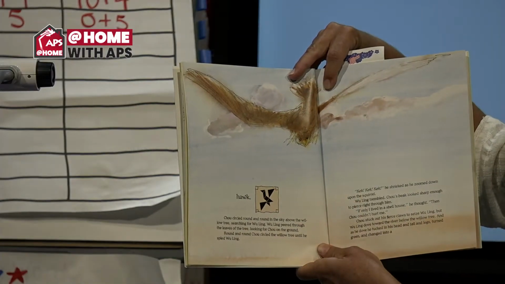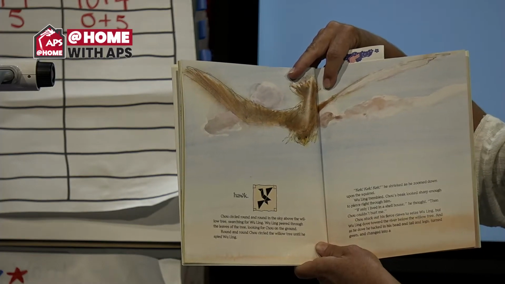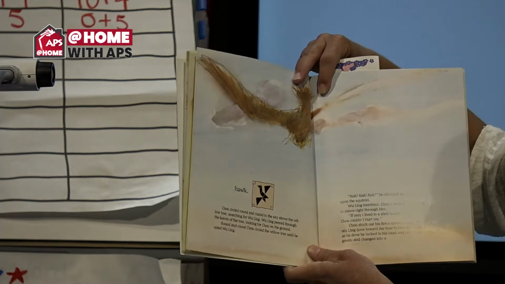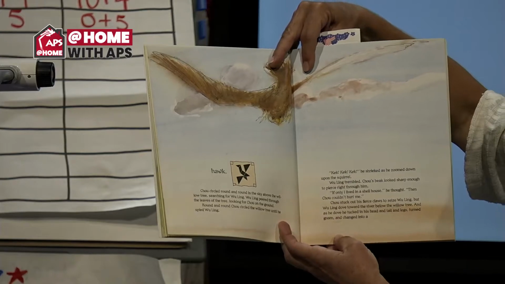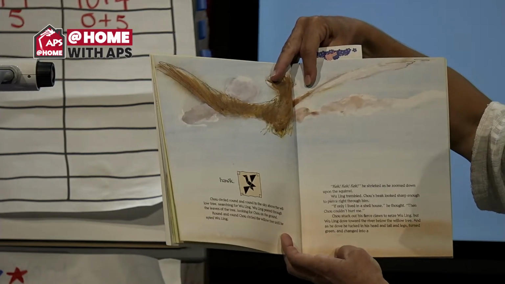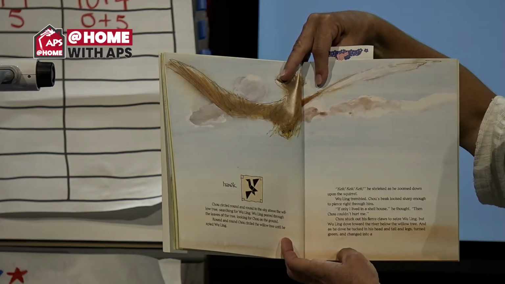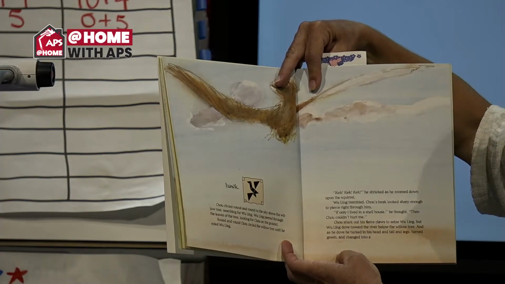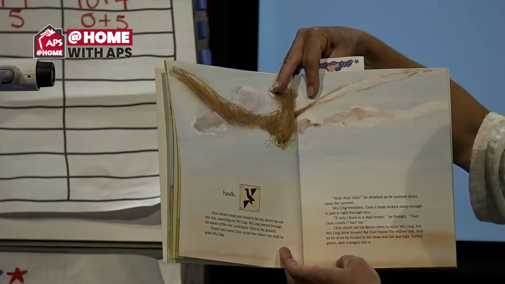Chow circled round and round in the sky above the willow tree, searching for Wu Ling. Wu Ling peered through the leaves of the tree, looking for Chow on the ground. Round and round, Chow circled the willow tree until he saw Wu Ling. "Kick, kick, kick," he shrieked as he zoomed down upon the squirrel. Wu Ling trembled. Chow's beak looked sharp enough to pierce right through him. If only I lived in a shell house, he thought, then Chow couldn't hurt me.